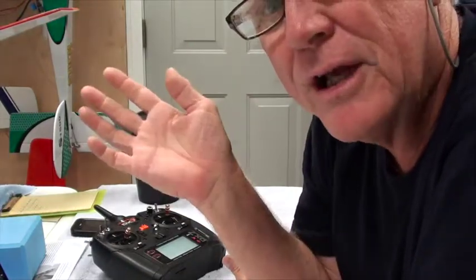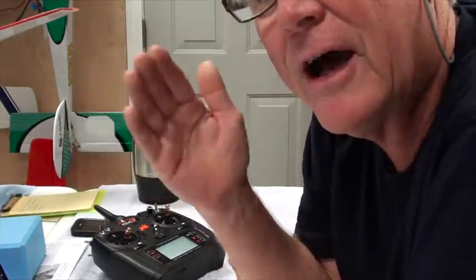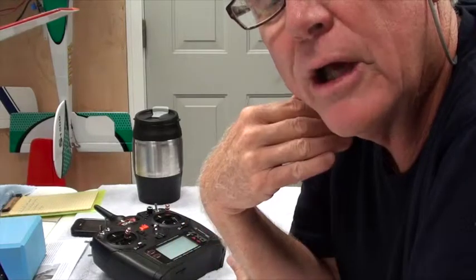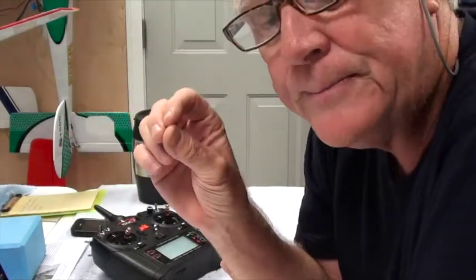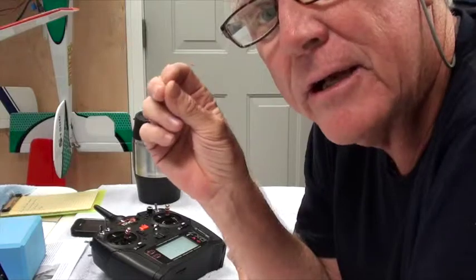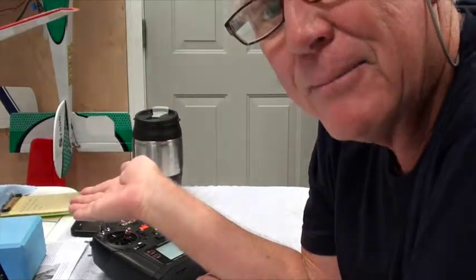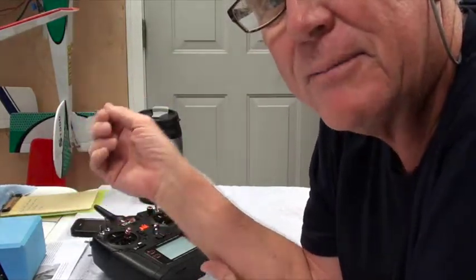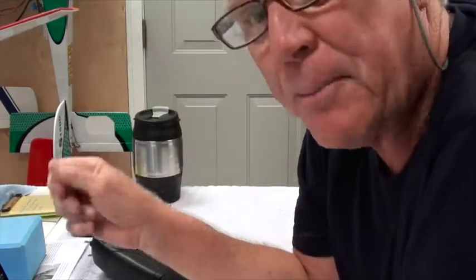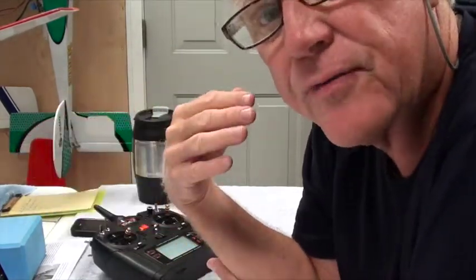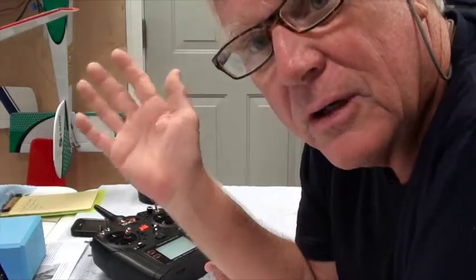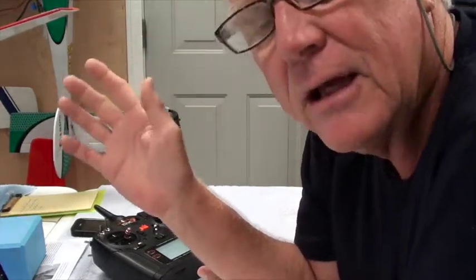Now, higher Expos I find better when you're doing 3D, acrobatics, that kind of stuff. A little more Expo can help, and because there's 5 flight modes on this thing, you can actually set up a flight mode just for high Expo, just for 3D flying or acrobatic flying.